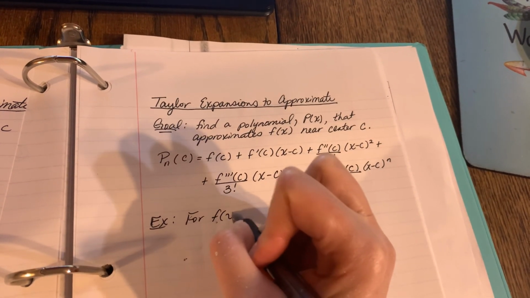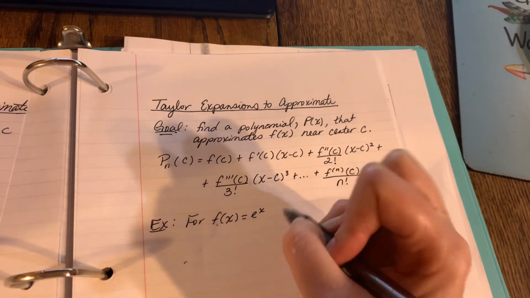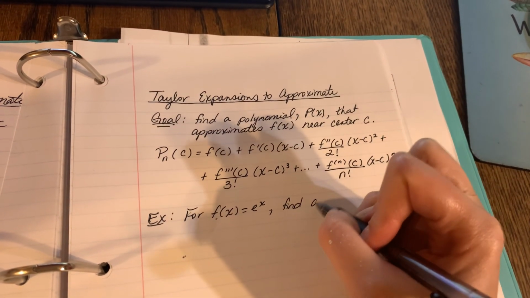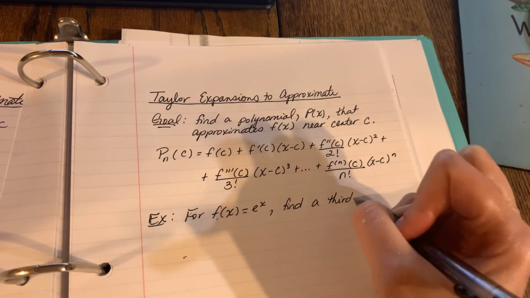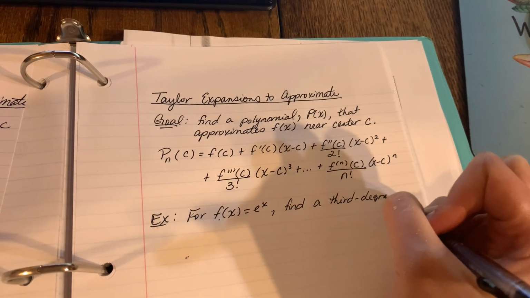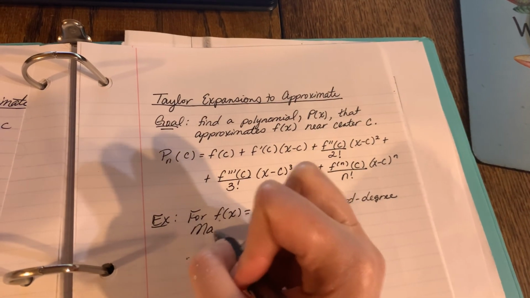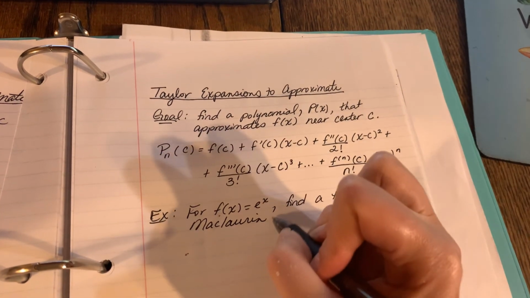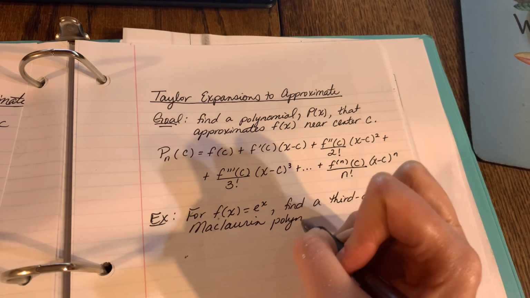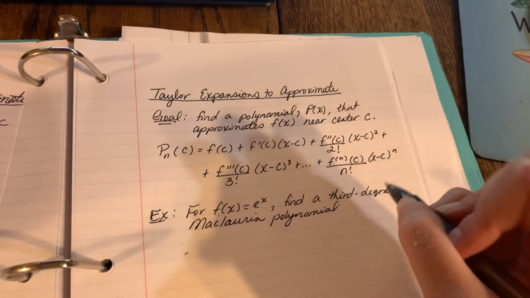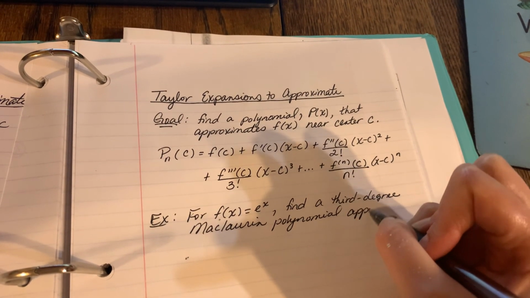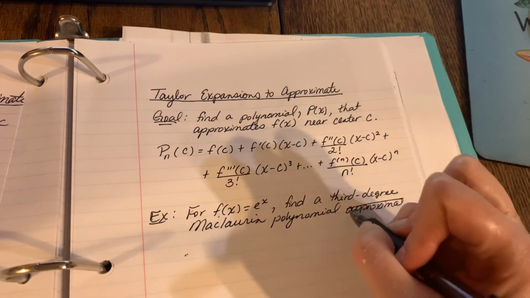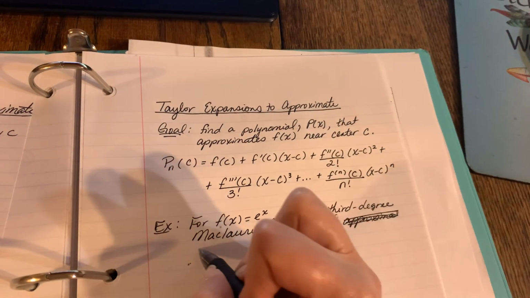For f of x equals e to the x, find a 3rd degree Maclaurin polynomial approximation, or polynomial, period.